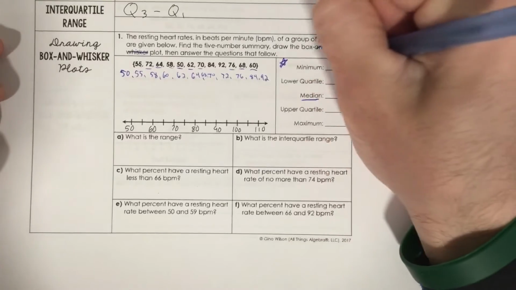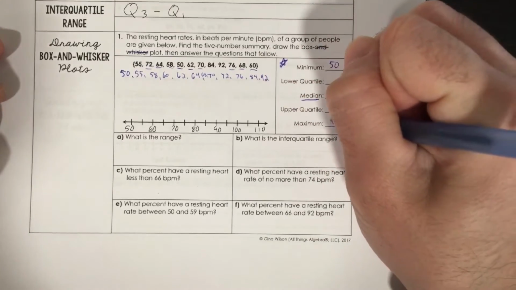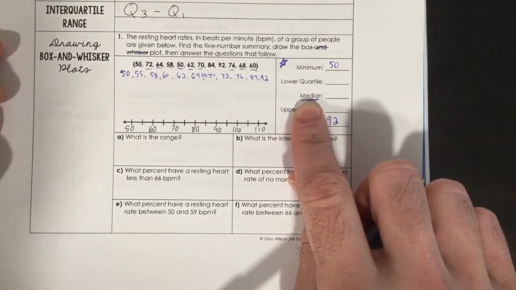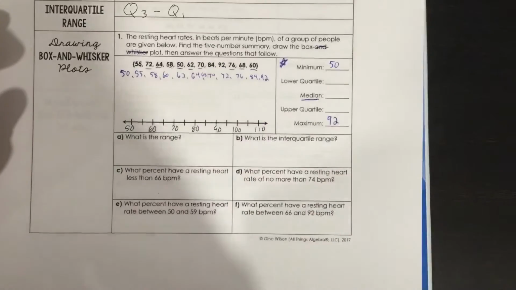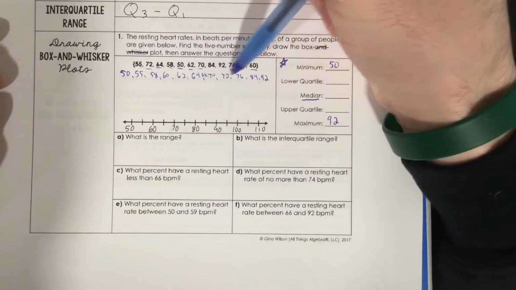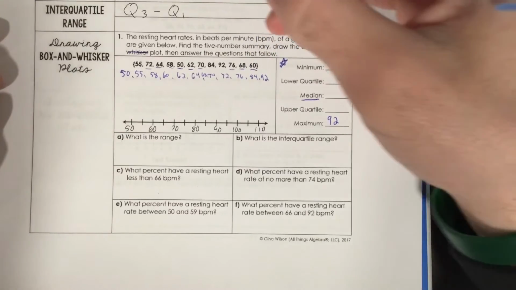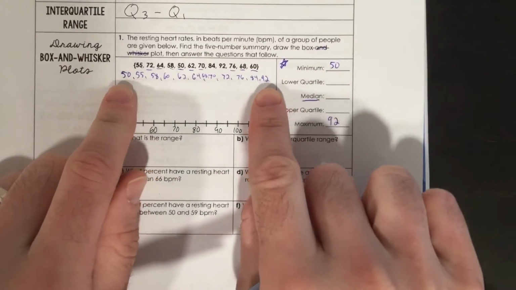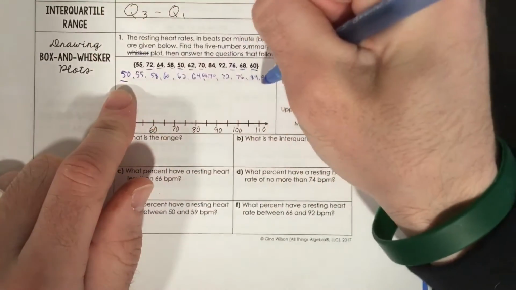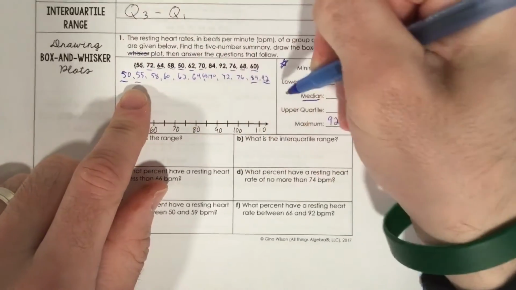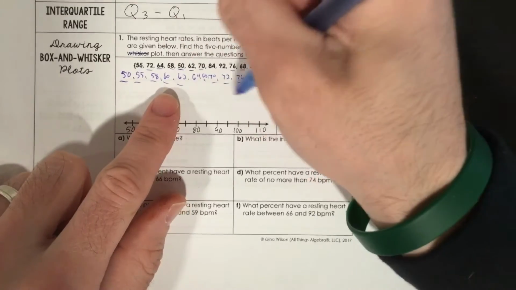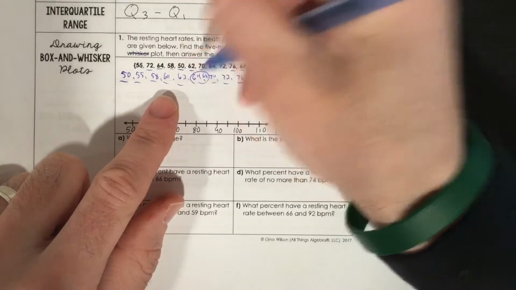The easy ones to do are minimum and maximum. My minimum is 50. My maximum is 92. The median is the one in the middle when they're ordered from least to greatest. I can count them up: 1, 2, 3, 4, 5, 6, 7, 8, 9, 10, 11, 12. Then I go in from the ends, crossing them off, and I have two numbers in the middle.